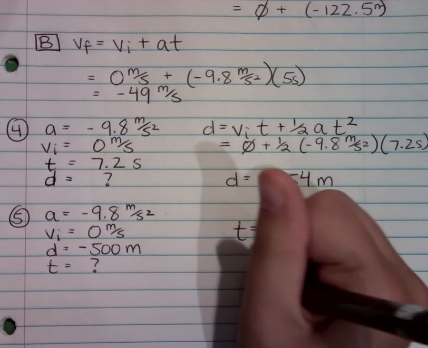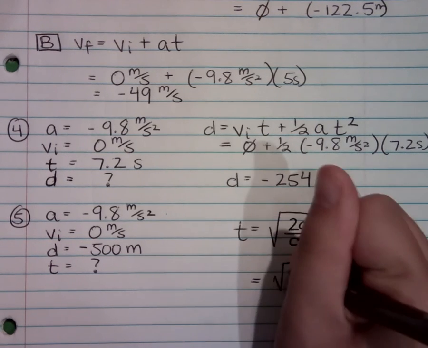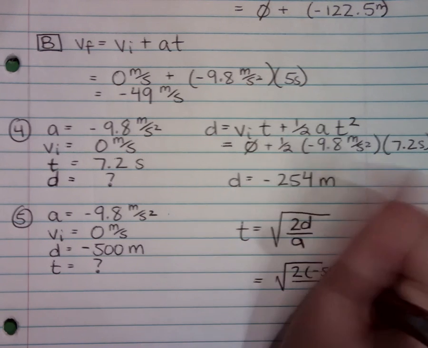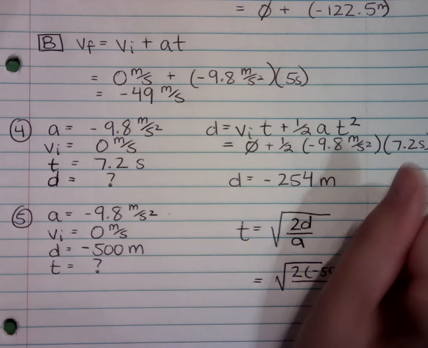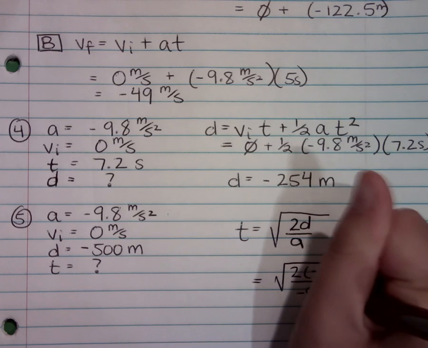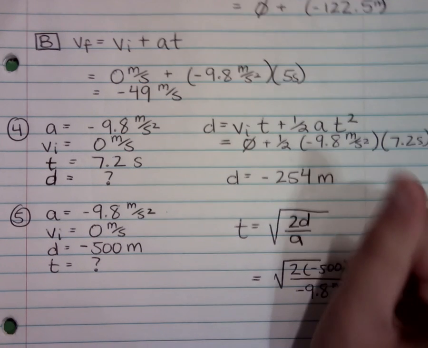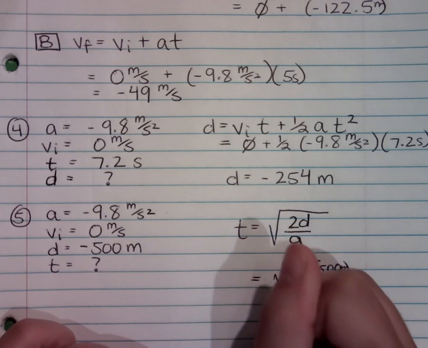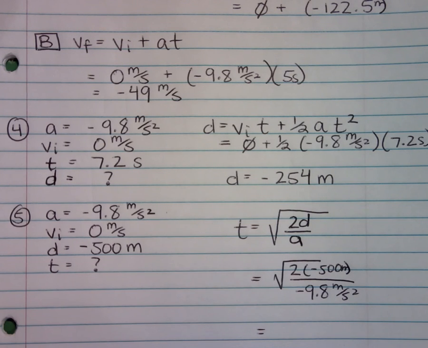And so what do I come up with? I plug in 2 times negative 500 divided by negative 9.8 meters per second squared. I get out my calculator again. 1,000 divided by 9.8.